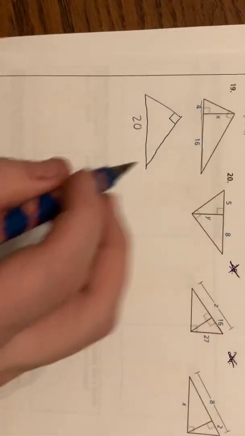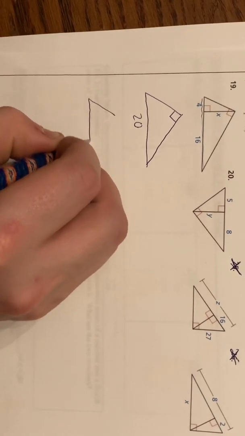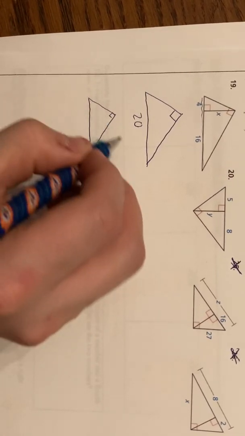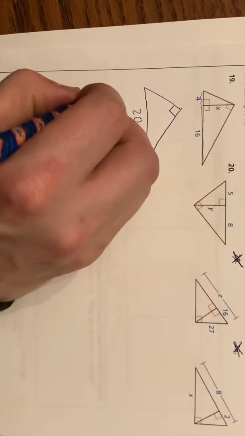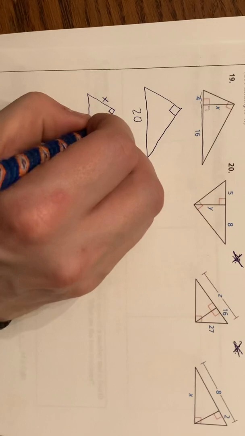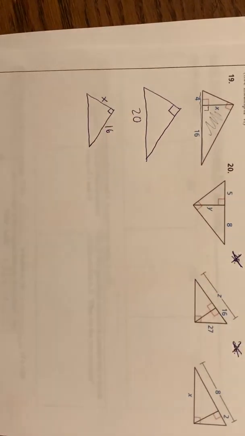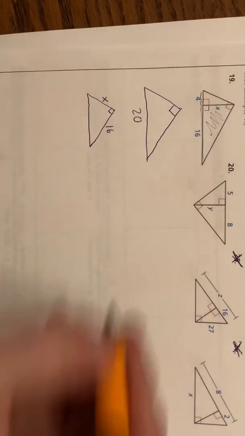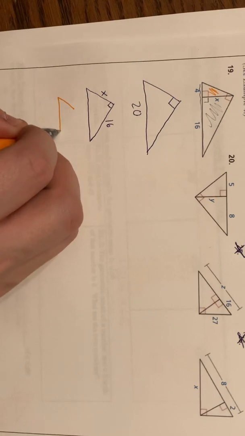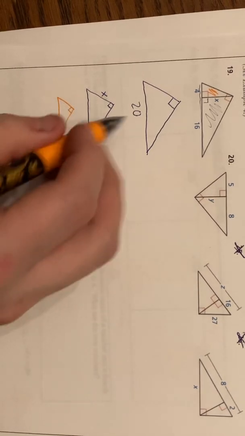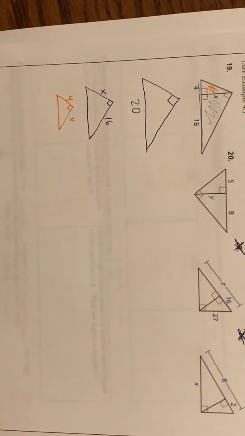Okay. How about my medium triangle? My medium triangle, I'm going to put it in the same place. So I got my right angle on top. Here it is. Short leg is x. Long leg is 16. I do not know the hypotenuse of this guy. We'll leave it be. And then we got the small triangle. Short leg is 4. Long leg is x. That's all we have.